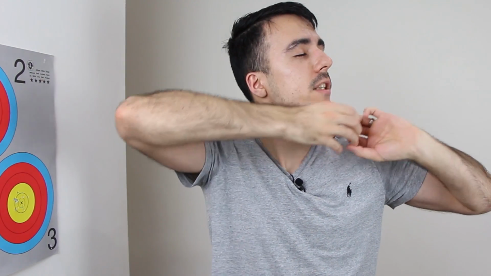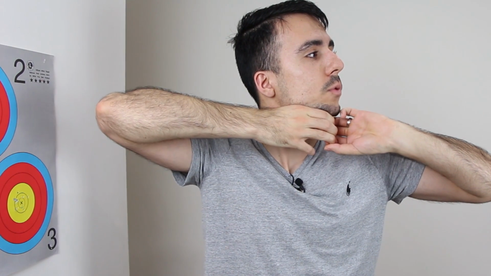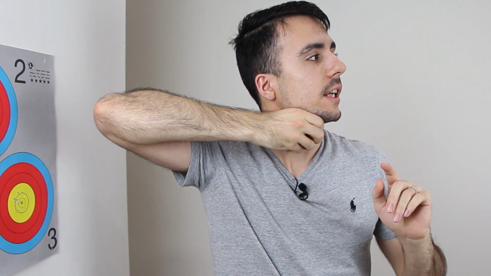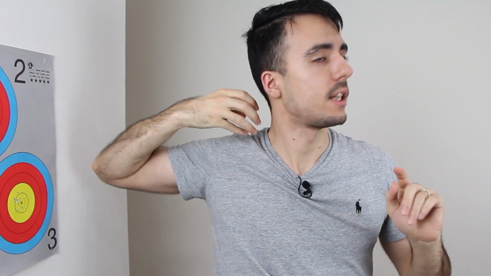In my visualization, I'm going to come up, get to my anchor and real full draw, and then for my expansion, I'm going to focus on just one thing. I'm just going to focus on moving the elbow around the body and then shooting. Just going to focus on that.